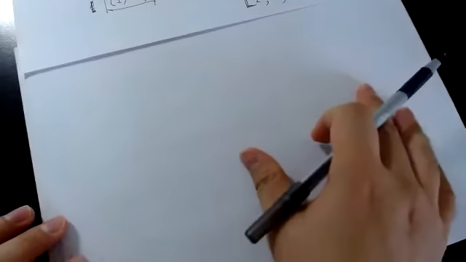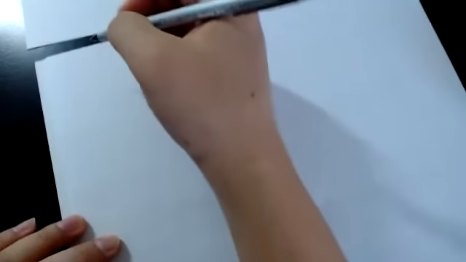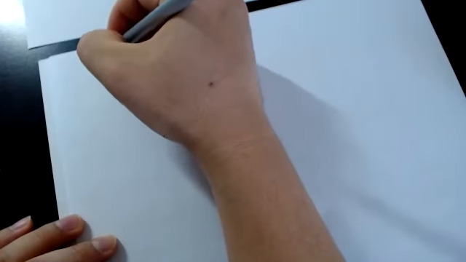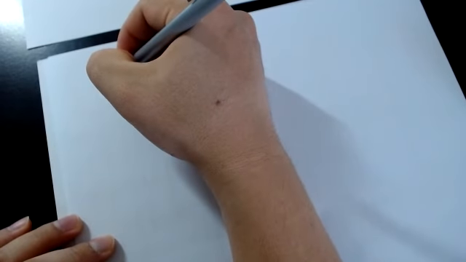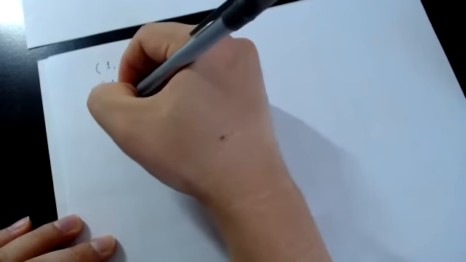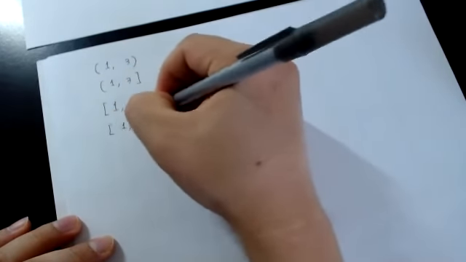Now we can think about 4 cases, for example, (1, 3), then half-open ones, and then [1, 3].